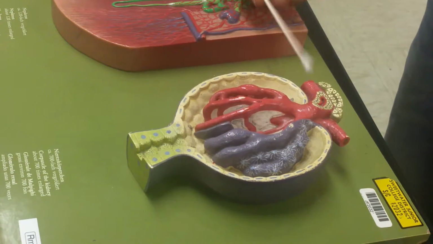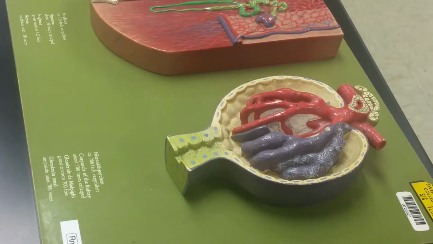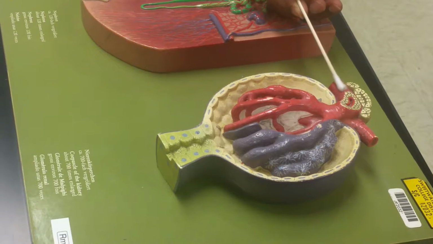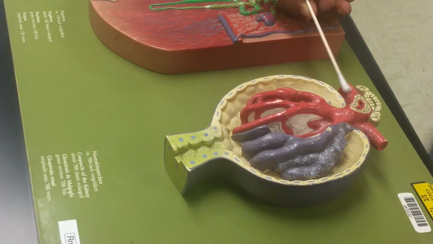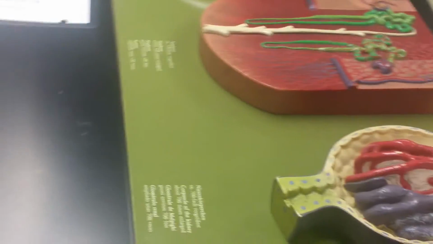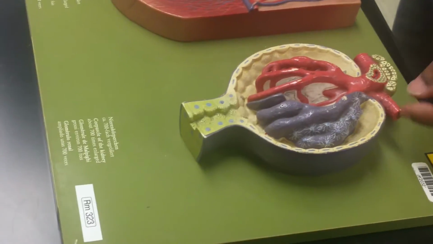So this one here, the one that's actually a bigger size, and that's something to look for, the bigger tube, that's always the afferent arteriole, spelled with the A. So afferent arteriole is larger, it goes to the glomerulus. Then on the other side, the smaller one is efferent, with the E, efferent arteriole.